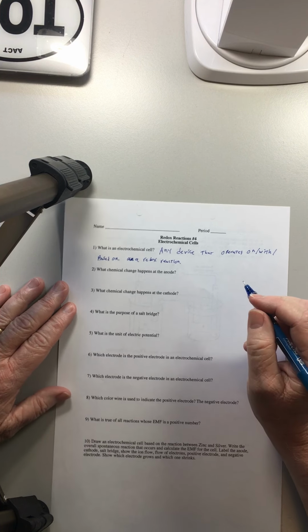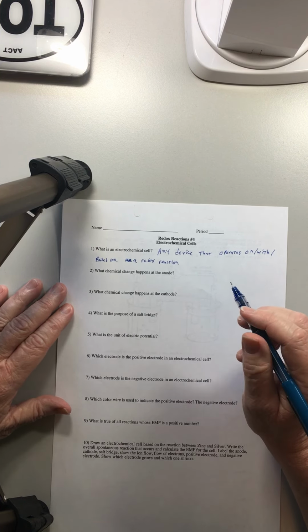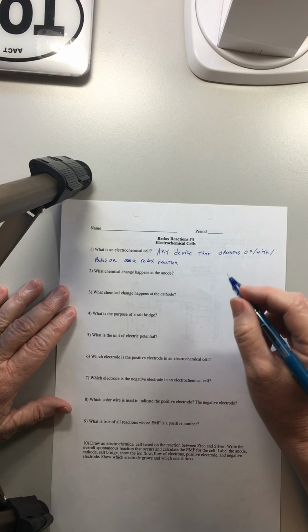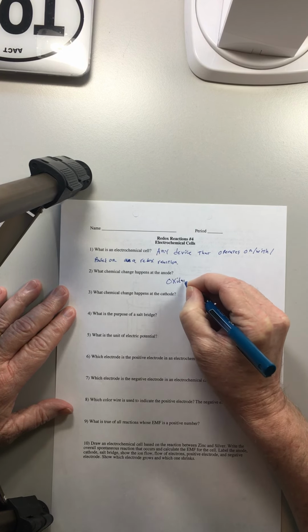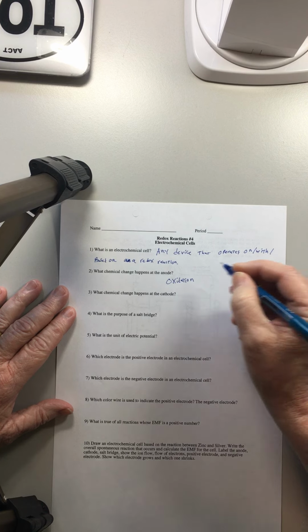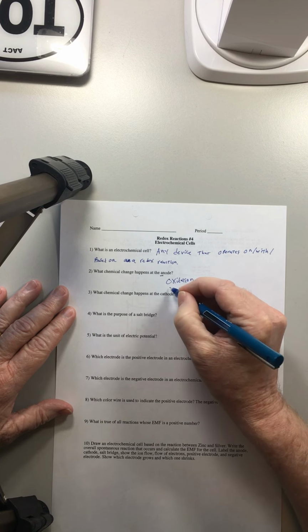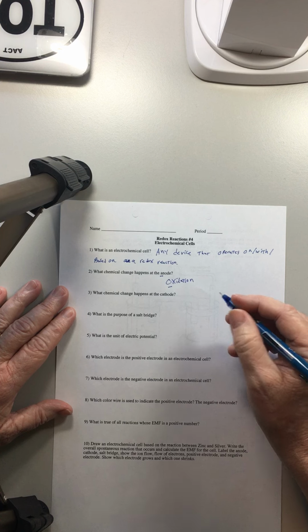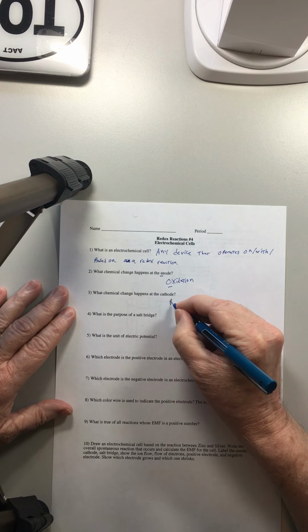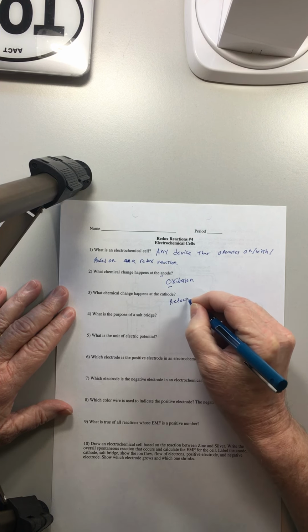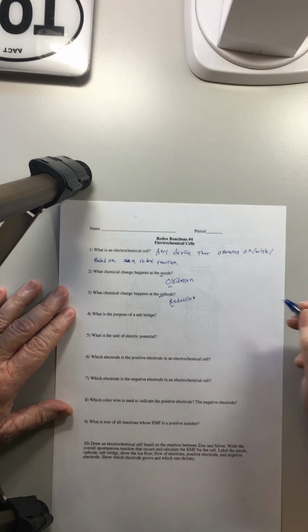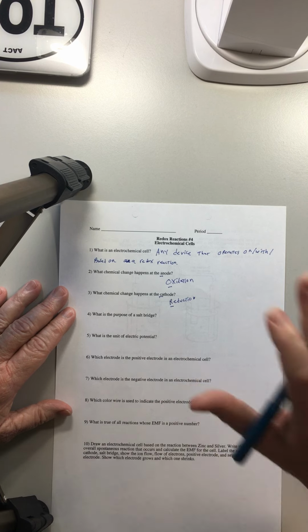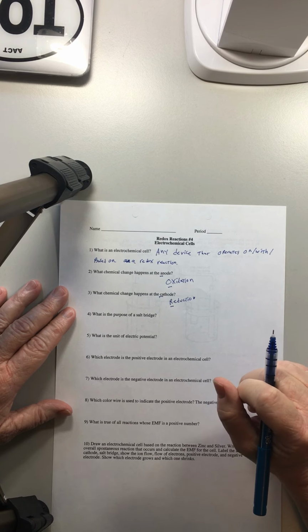Okay? So, inside of that, which chemical change will happen at the anode? The anode will be the oxidation. And notice that both anode and oxidation begin with vowels. At the cathode, we have reduction. And both cathode and reduction start with consonants. Nice thing to keep them straight there.